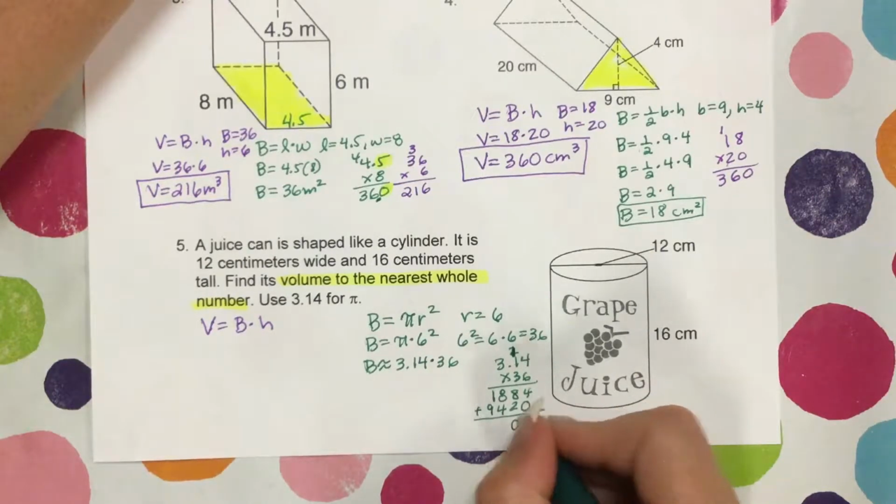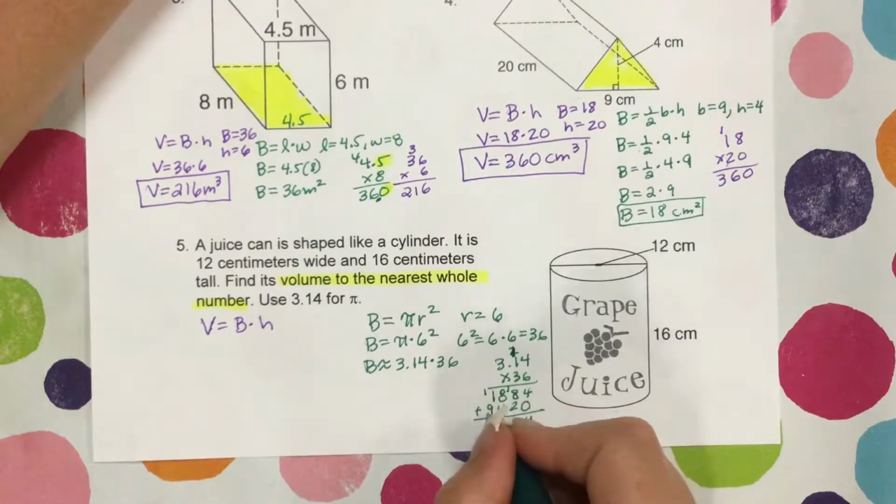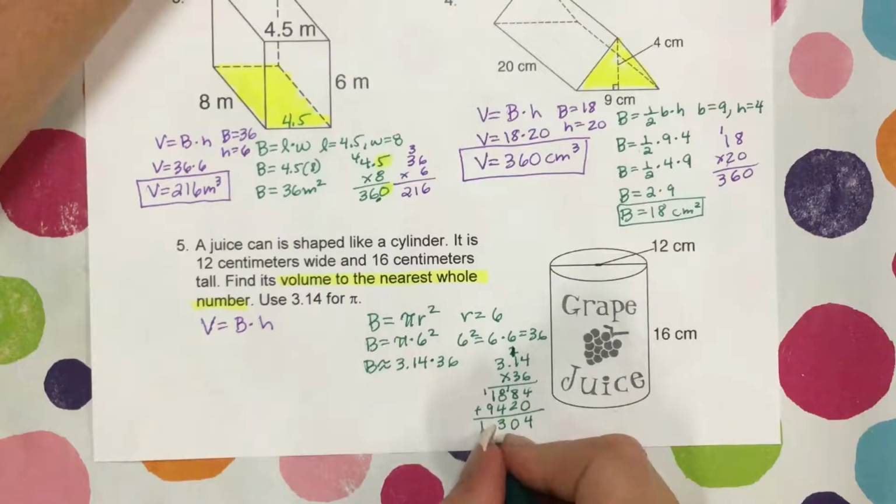8 plus 2 is 10. Write the 0, carry the 1. 8 plus 4 is 12, plus 1 is 13. Write the 3, carry the 1. 9 plus 1 is 10, plus 1 is 11.